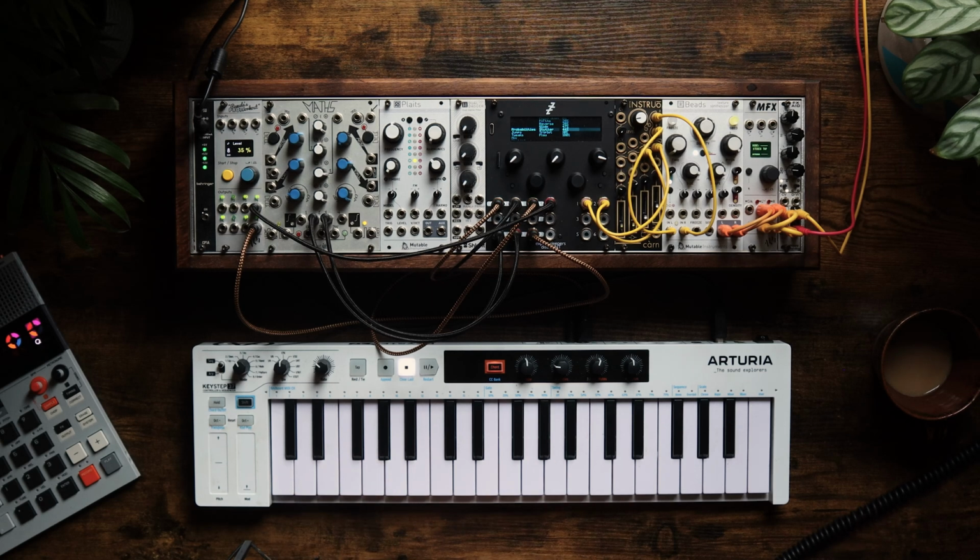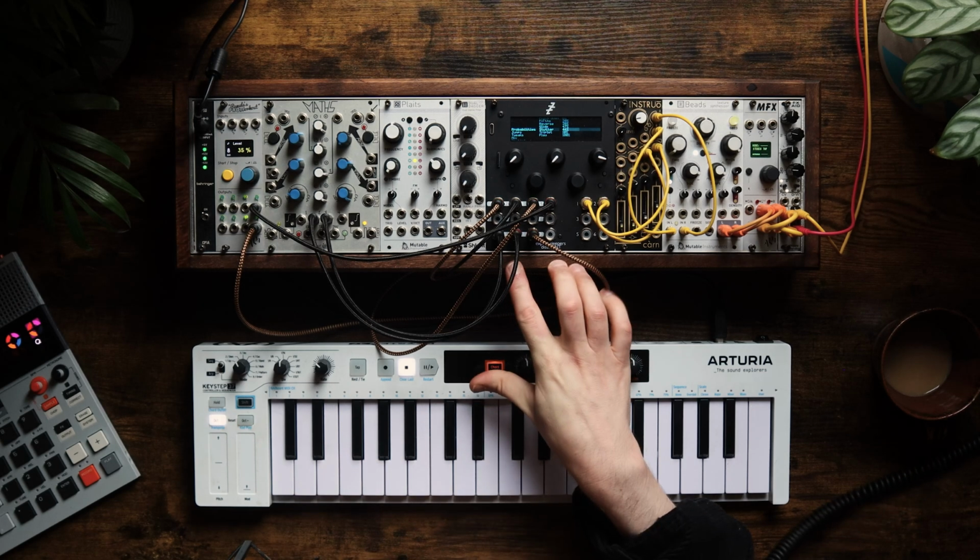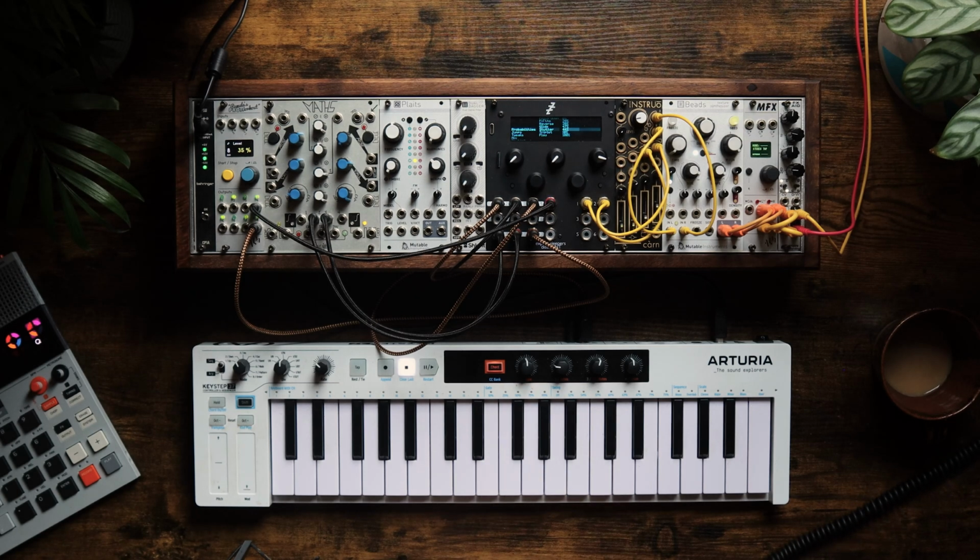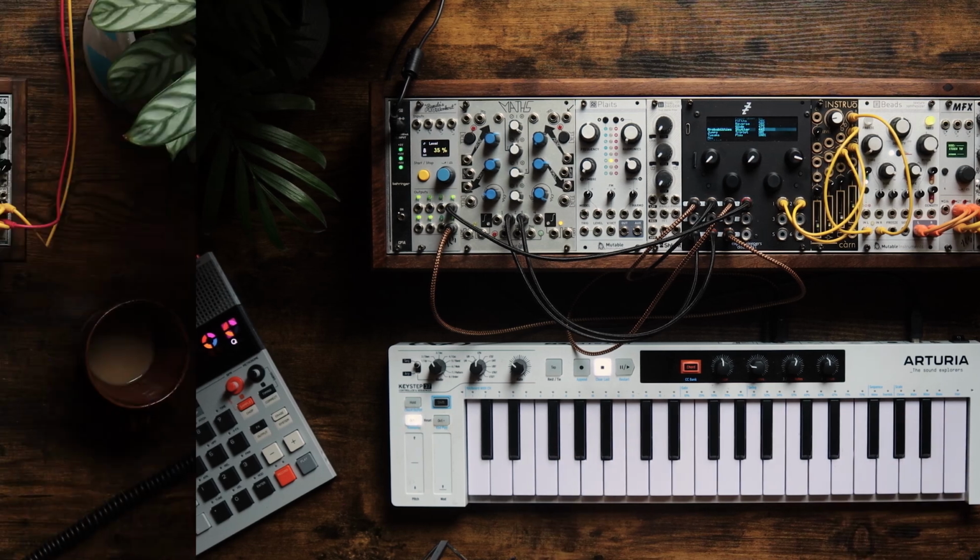I really like the idea that I can make my own presets and store them in here. I can make my own Plaits presets and just have them ready to go by loading them up. So yeah, that's my first ever preset.